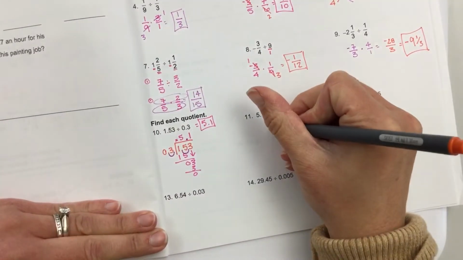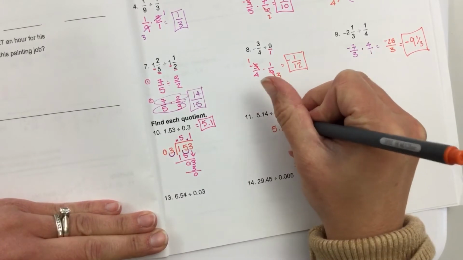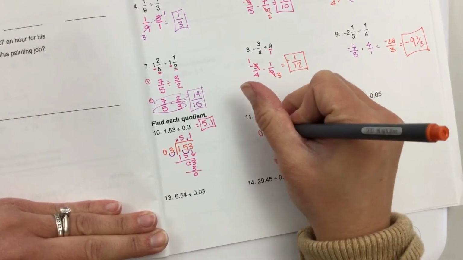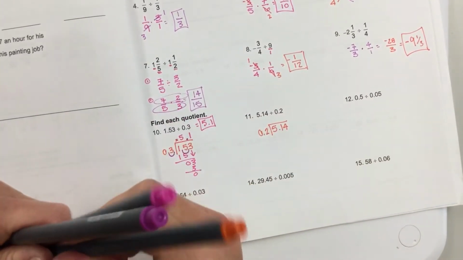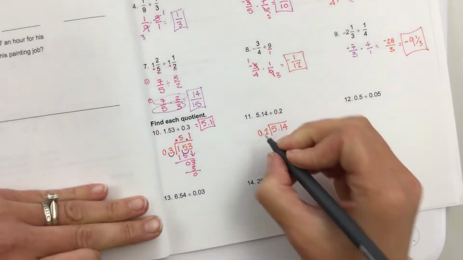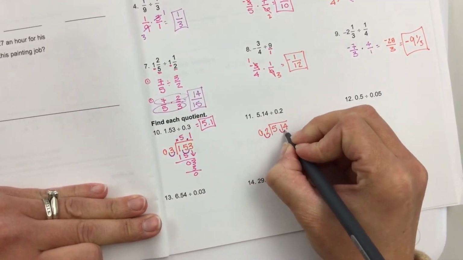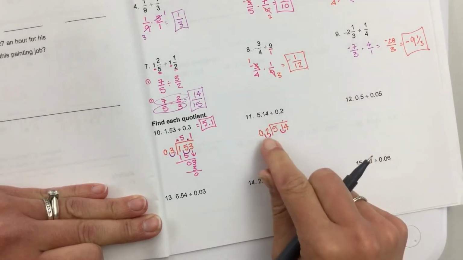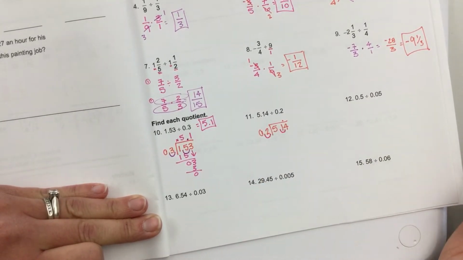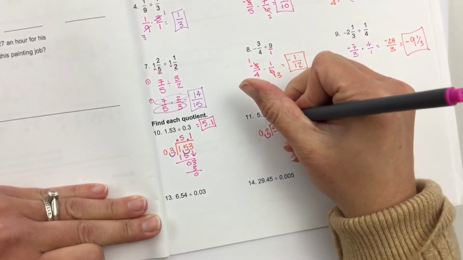Okay, my next one, 5.14 divided by 0.2. You've got to move your decimal one place. Move your decimal one place. Put it right there. Does 2 go into 5? It does. It goes in there twice.